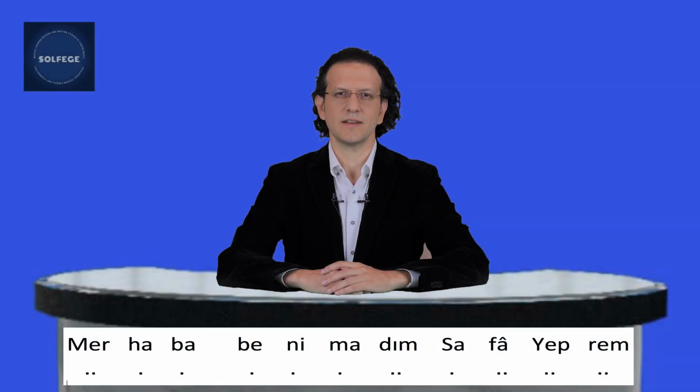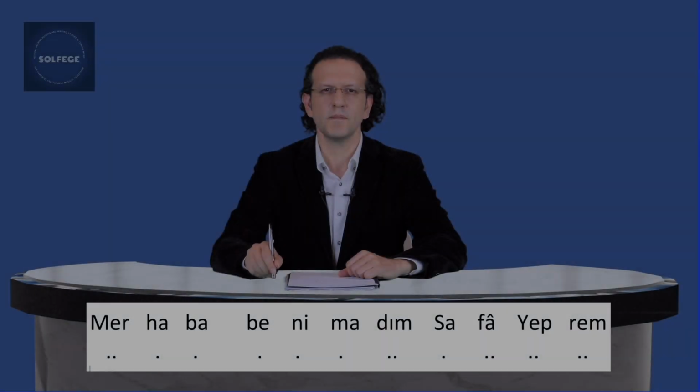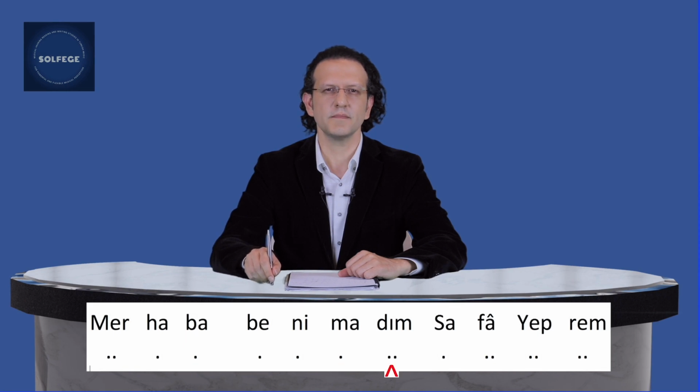Now let's try to parse these expressions according to syllable division with the symbol dot. Let's assign 1 unit, represented by a dot, for syllables ending with a vowel, and assign 2 units, represented by 2 dots, for a syllable ending with a consonant letter. Notice how this unit of time division aligns with the speed of speech. Merhaba, benim adım Safaye Prem.